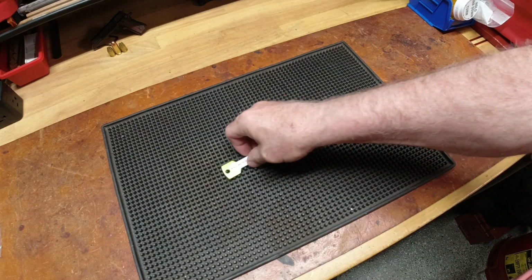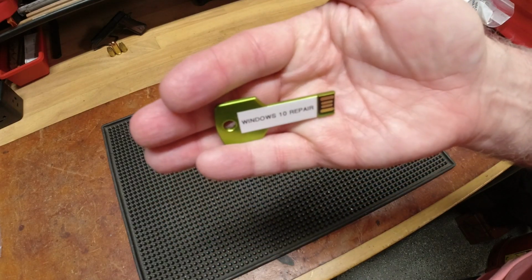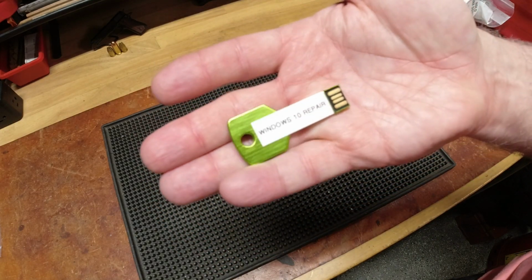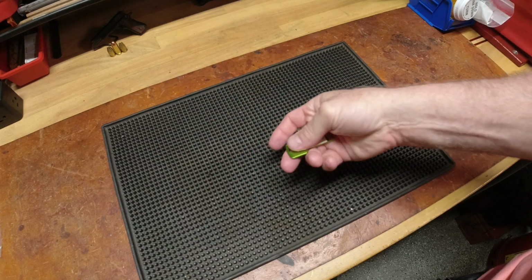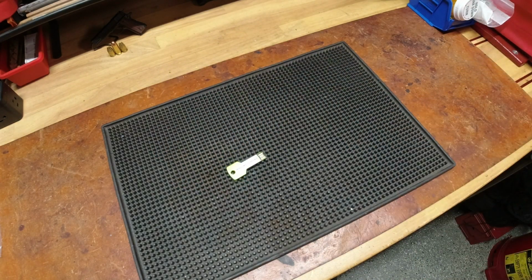So this was just a PSA to try the Windows 10 repair, which worked in the sense that it did not break my machine, but whatever is causing my blue screens, and again, it's a different stop error every time. Who knows? The wonders of technology.